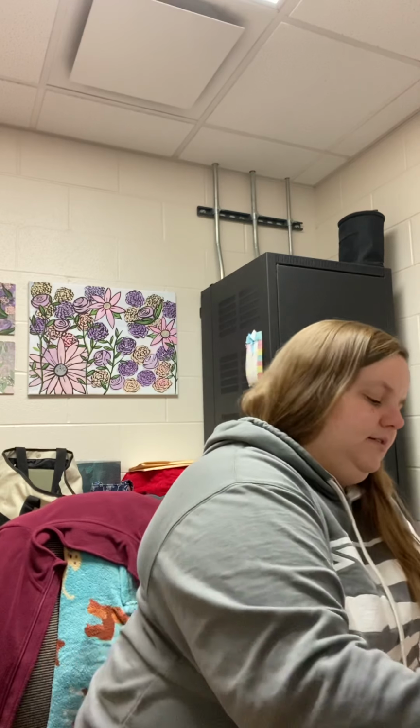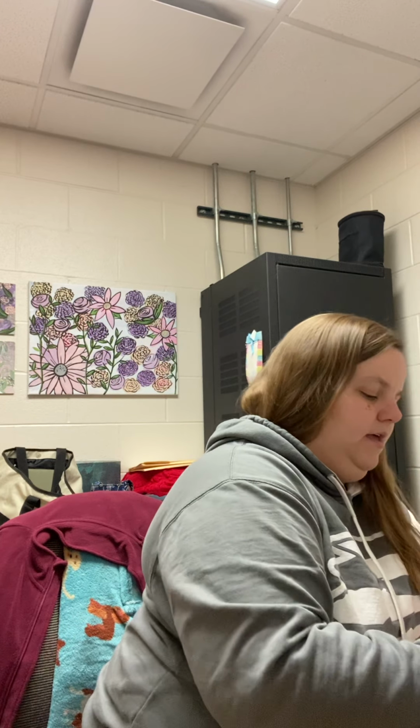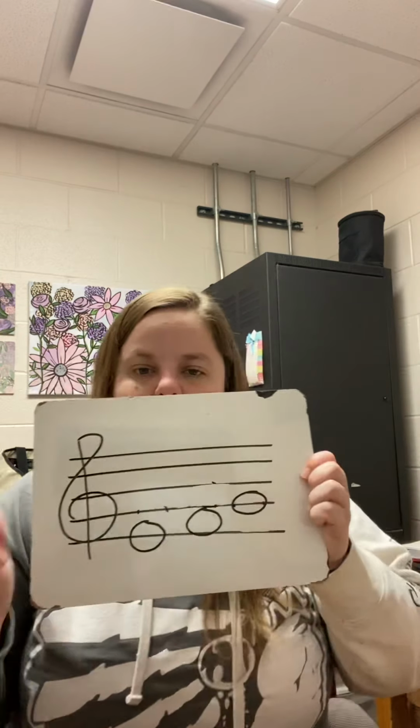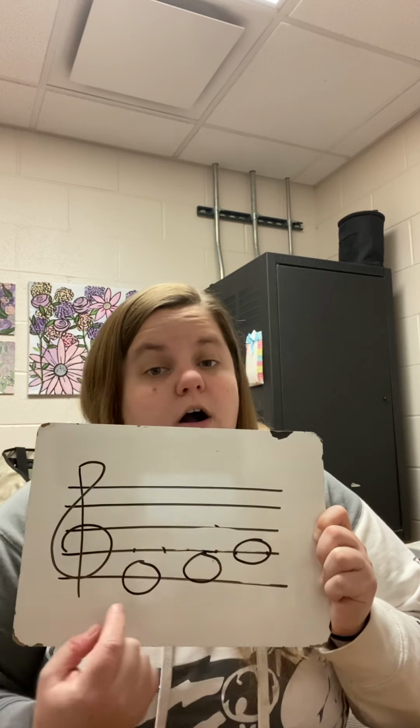Now, what if I drew something a little bit different? And I drew this. 3 sounds again, but they look like this. We see 1, 2, 3. Now this one's different. They're not all on the same line. In fact, they're all in different spots.